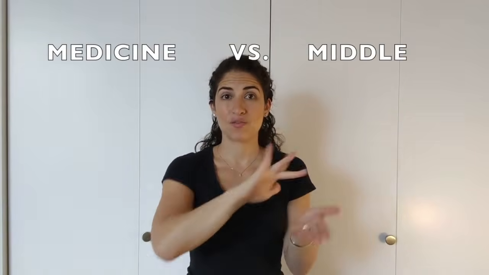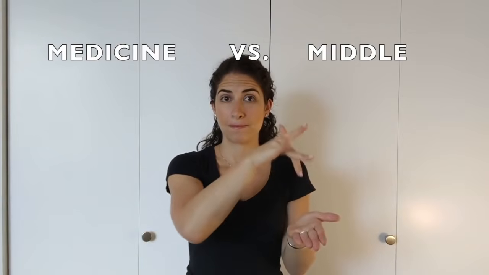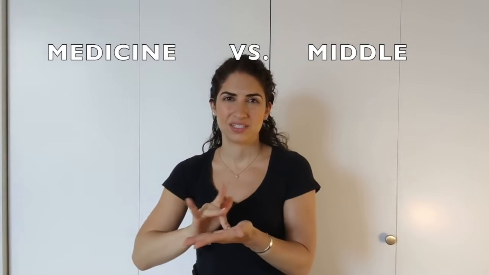Medical school, or you can sign doctor, medical school. And that's medicine, which is different from middle. Middle, versus medicine, medical school.